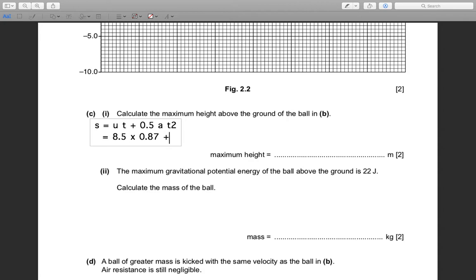plus a half of a, where a is gravitational acceleration, but this is negative, 9.81, times t squared, which is 0.87 squared.